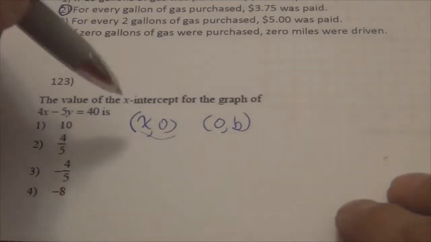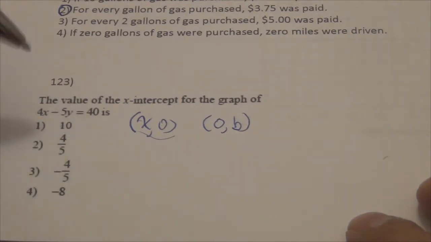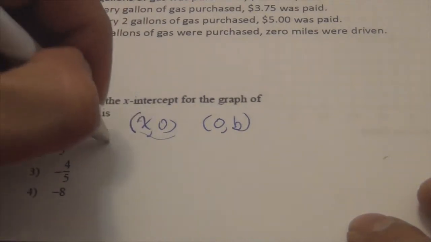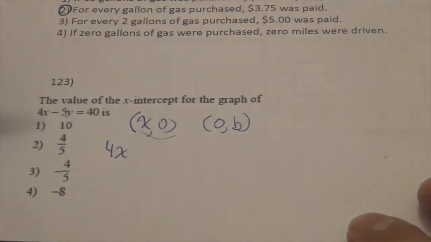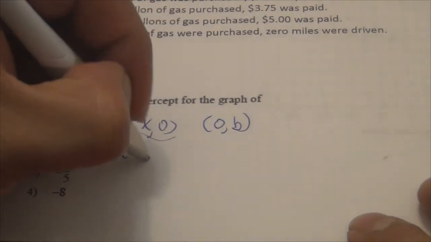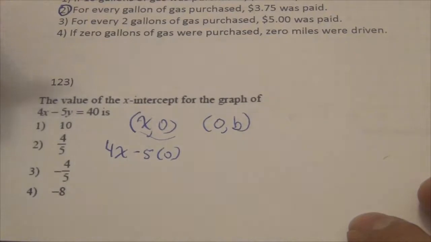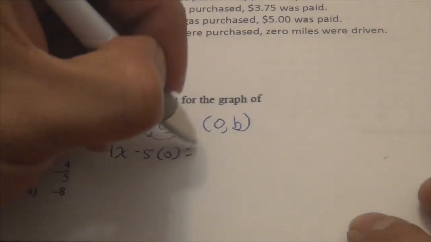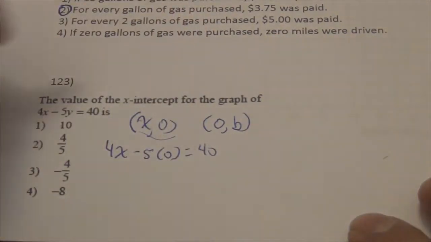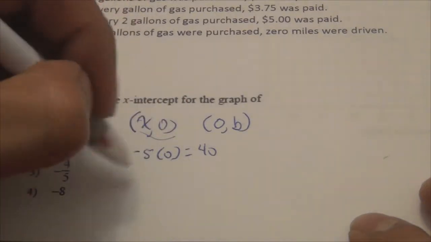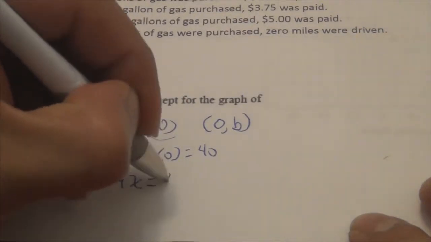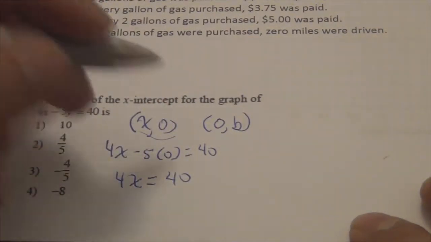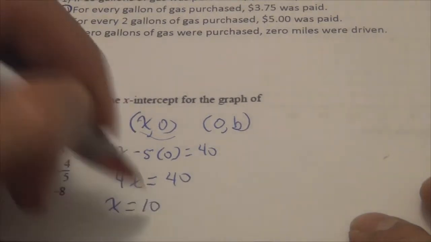Okay, cool. So the x-intercept happens when y is 0. So let's make y 0. So I'm going to rewrite the equation, okay? So 4x minus 5 times 0, because y is 0, equals 40. Now, you know that 5 times 0 is 0, so 4x equals 40. I'm going to divide by 4 on both sides, and I get x equals 10.